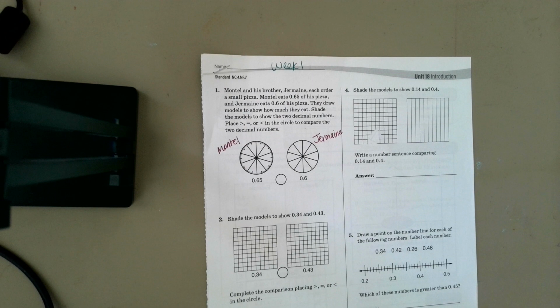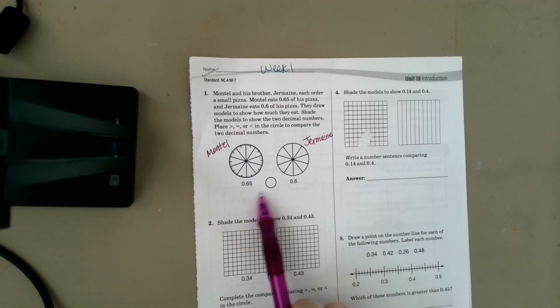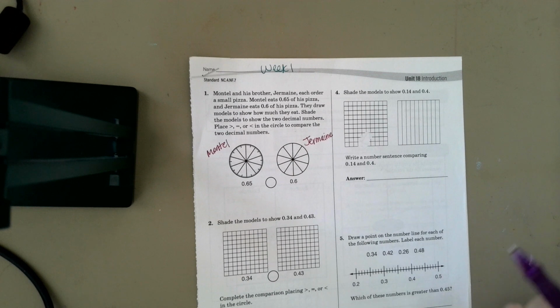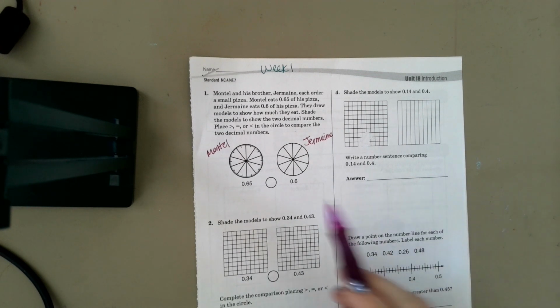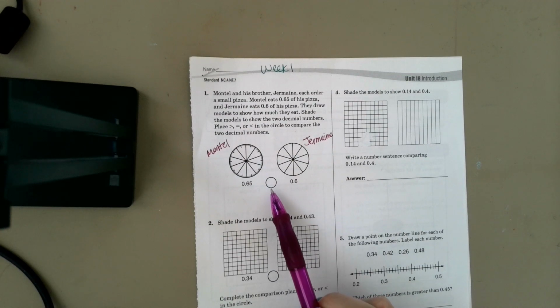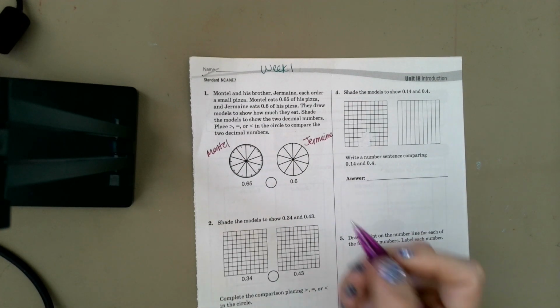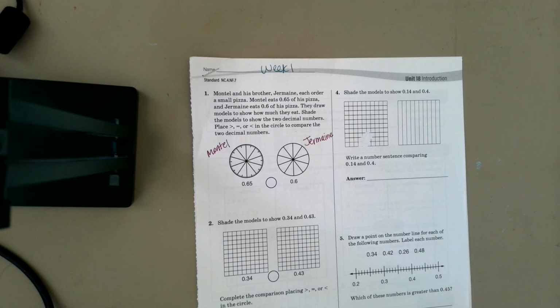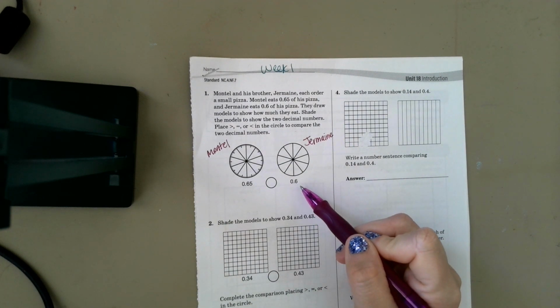They draw models to show how much they eat. Shade the models to show the two decimal numbers. So if you look below the picture, you've got the decimal numbers right here. Place greater than, equal to, or less than in the circle to compare the two decimals. So you would read this as 65 hundredths, and you would read this as 6/10.